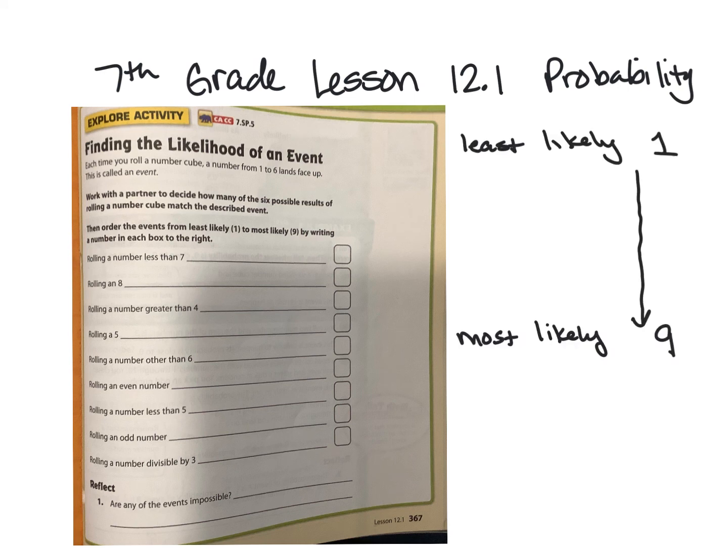So on a scale of 1 to 9, how likely will it be, if we roll that dice, that we roll a number that's less than 7? Well, since there's only a 1, a 2, a 3, a 4, a 5, and a 6 on that number cube, and all of those numbers are less than 7 already, then I would say it's very likely, in fact it's certain, that I'm not rolling any number that's 7 or larger. So I'm going to rate that as a 9. You see how that worked?